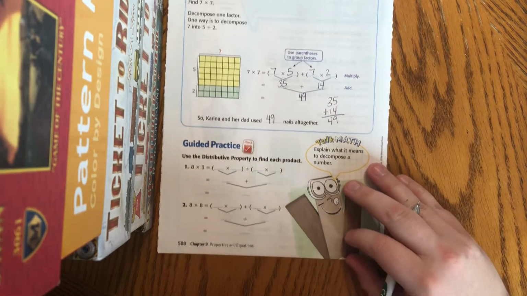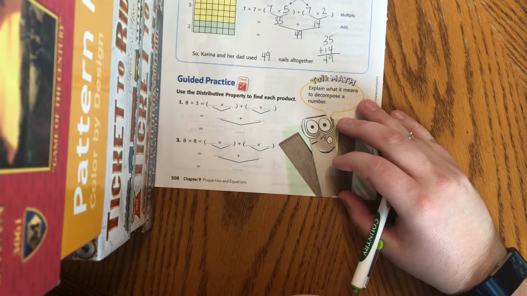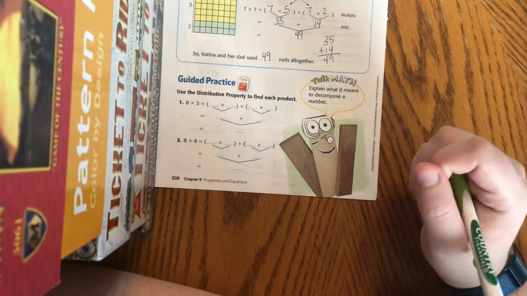Okay. So now we're going to do some guided practice with these.